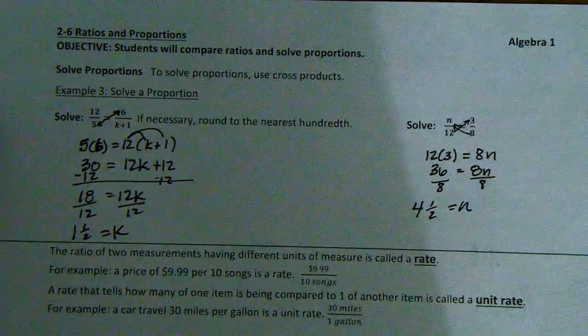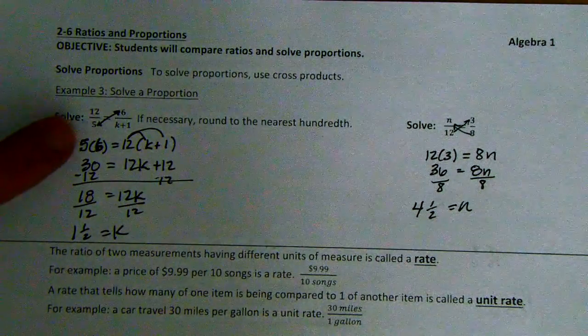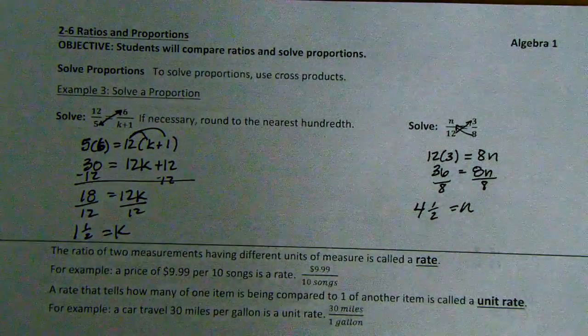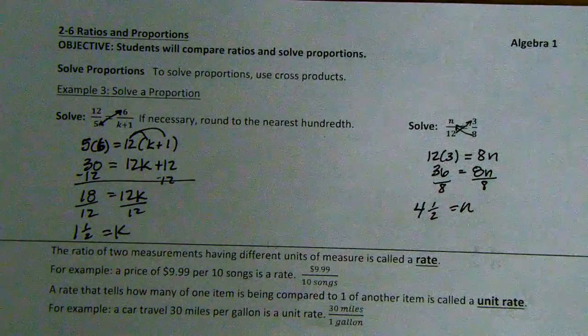You can double check me if you think I'm wrong. Okay, so we're going to see problems like this on your assignment where you can't just cross multiply and divide. You actually have to write out the equation so that you can solve it.